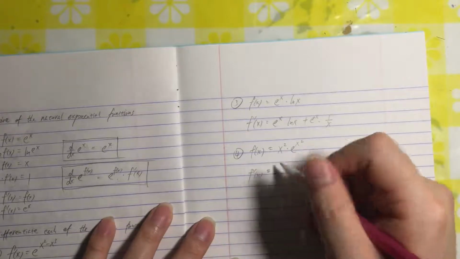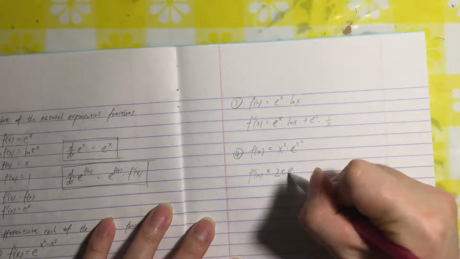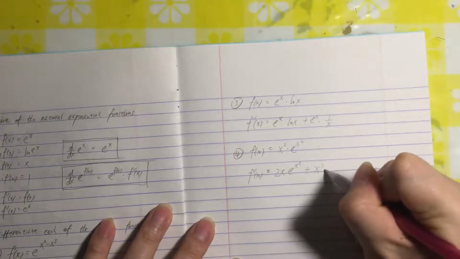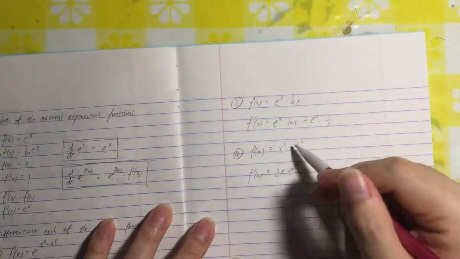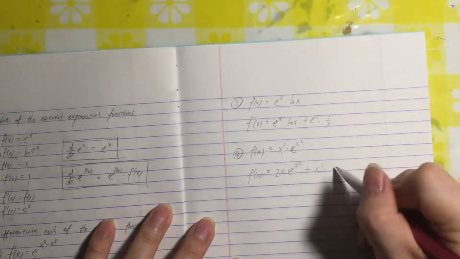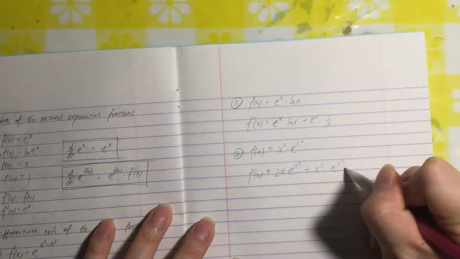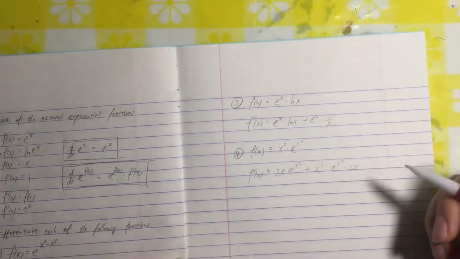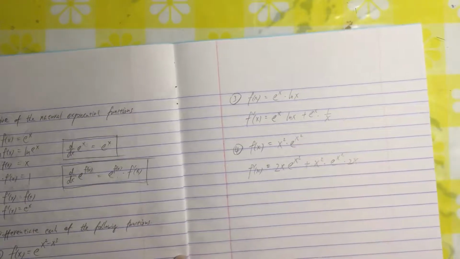So product rule says derivative of the first times the second plus the first times derivative of the second. When we have e to some function here, we copy the function first, then times the derivative of an exponent, which is 2x. That's the derivative of this function.